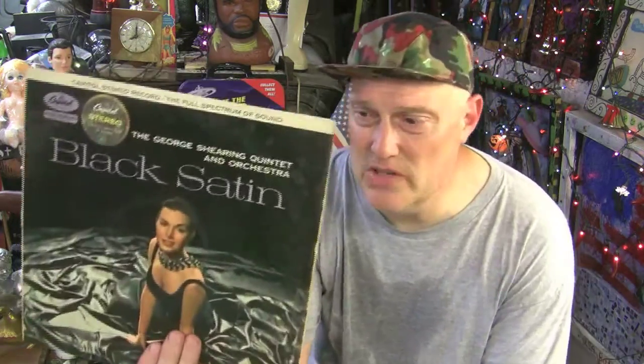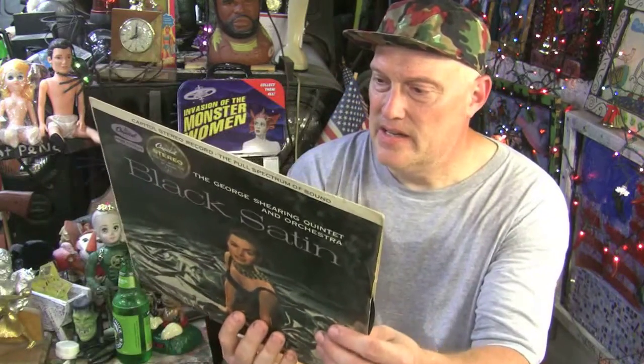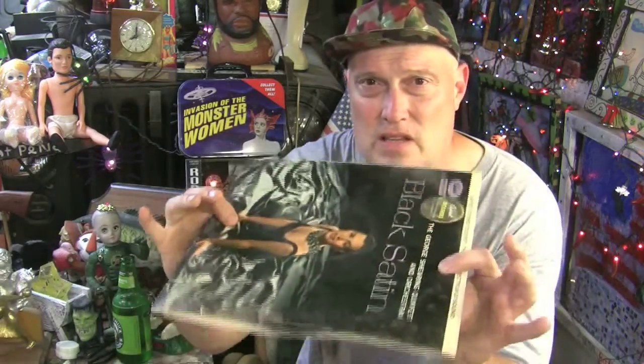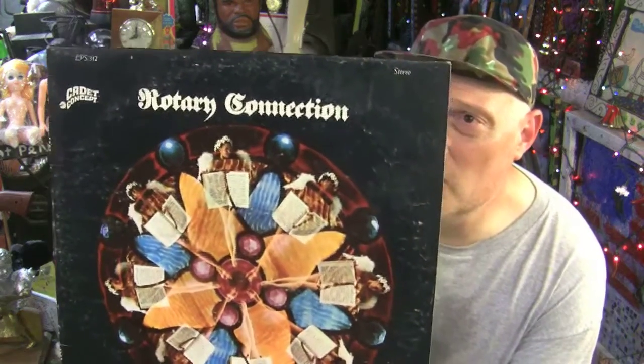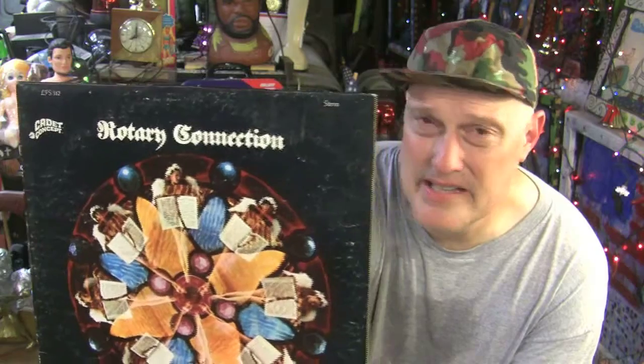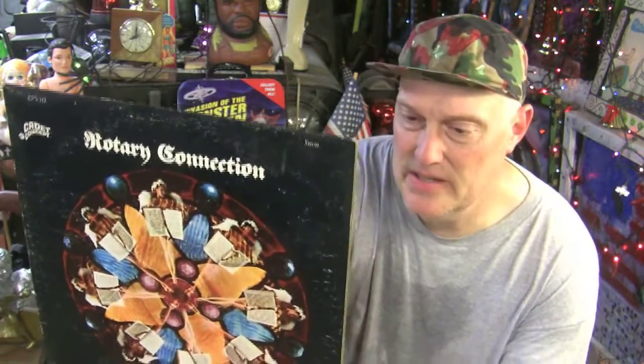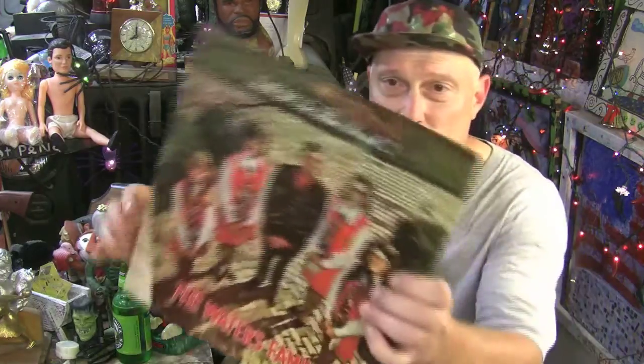I'm going to go through the rest of the records I think that I missed. Here's a copy of George Shearing's Black Satin. It was originally recorded in 1958, but Capitol released it in this really flimsy sleeve. I just found that interesting, so I picked it up. Here's an album by a group called Rotary Connection on Cadet and their Cadet concept record, whatever that means. Tell It to the Lord.